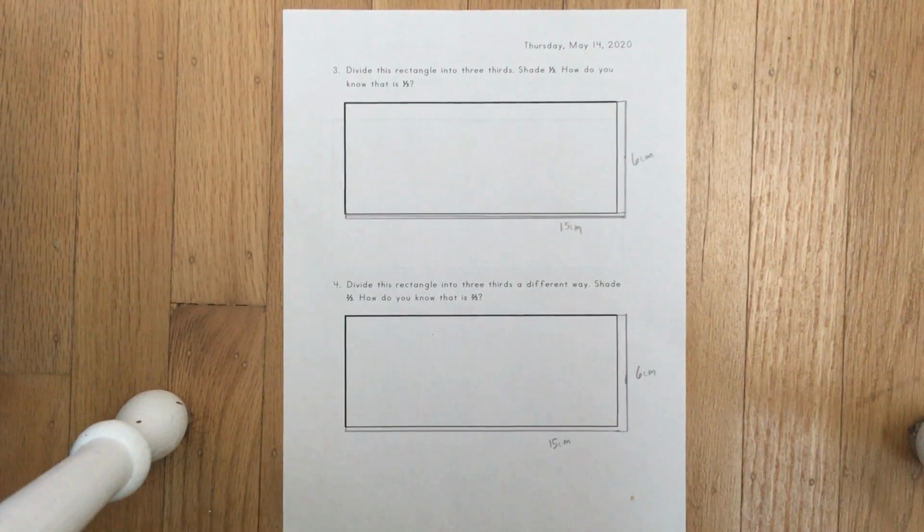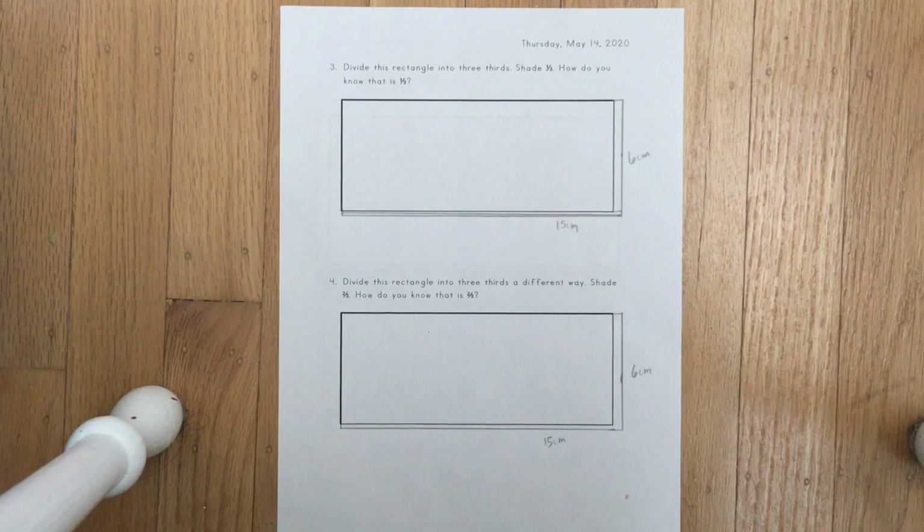Second graders, today is Thursday, May 14th. The objective today is I can identify and draw fractions.